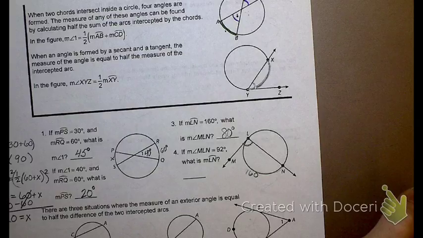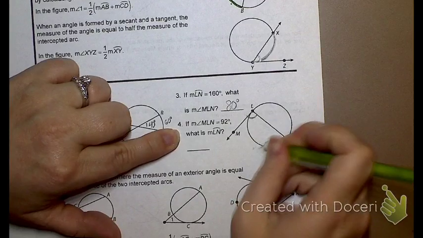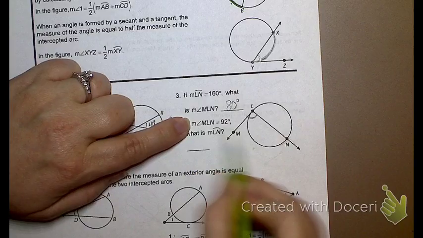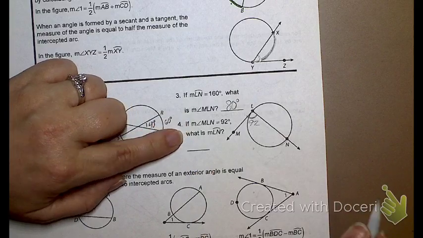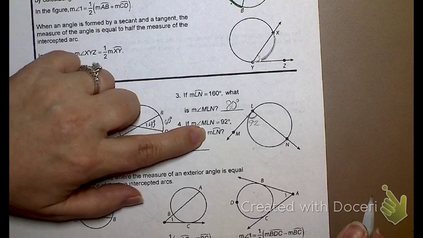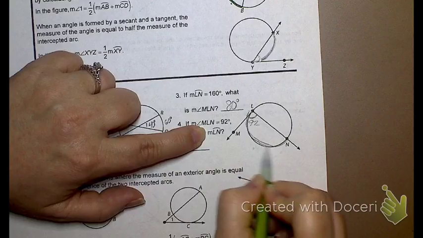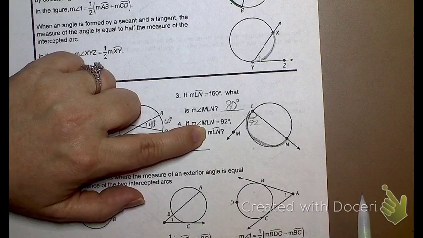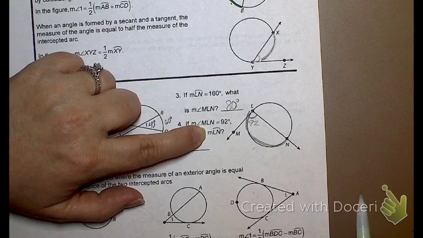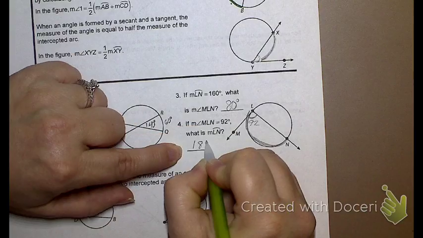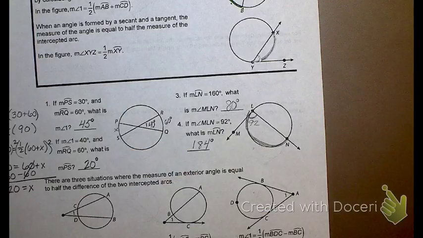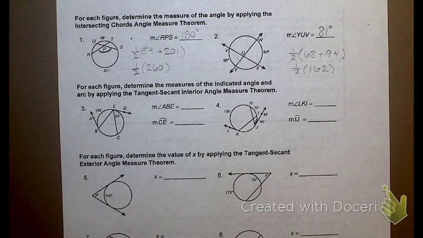So let's look at the next one. I'm going to erase my numbers because they're giving me new ones. If the measure of angle MLN is 92, what is the measure of arc LN? So what am I doing this time? Going backwards. So I have the smaller number, I have to multiply it by 2 to get the bigger one. What's 92 times 2? 184. So I have 184 degrees. Okay? All right, turn your paper over, and I'd like you to try numbers 3 and 4.